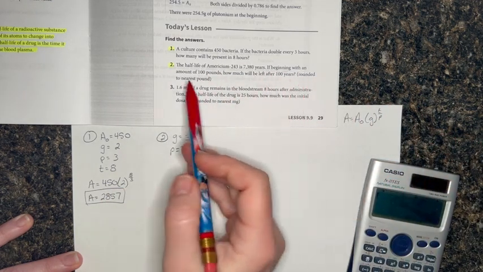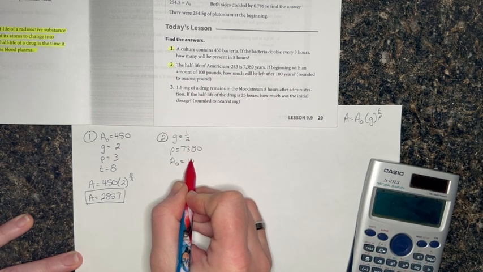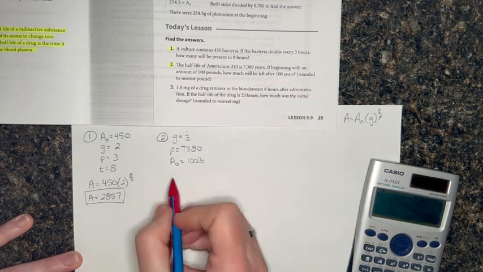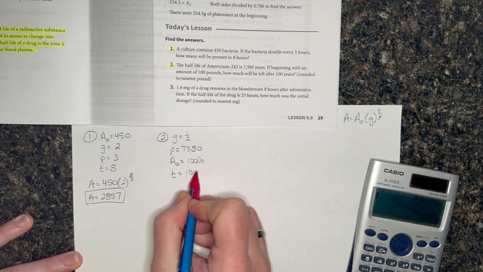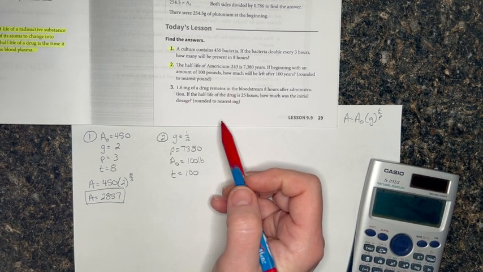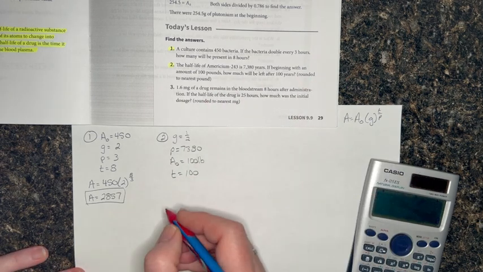If beginning with an amount of 100 pounds, so our A sub O is equal to 100 pounds, okay, how much will be left after 100 years? My time is 100, okay? Rounded to the nearest pound. All right, round to the nearest pound. Follow our instructions. Okay, so let's set up our formula.